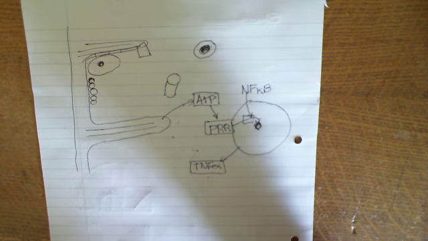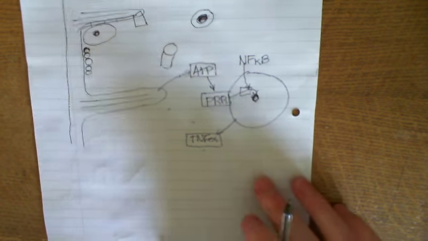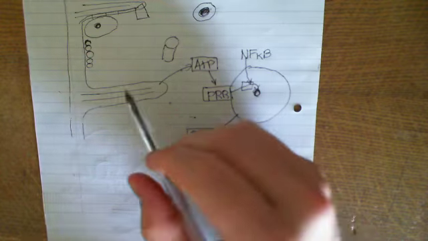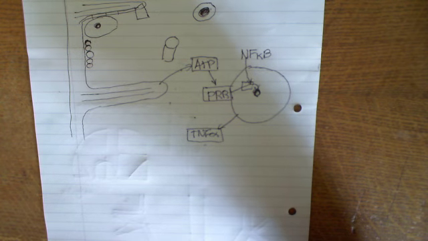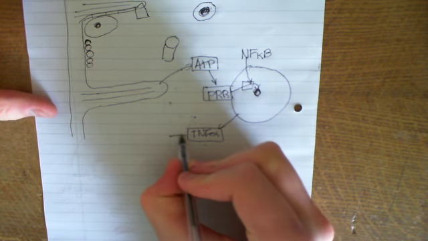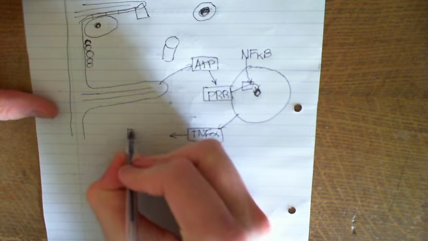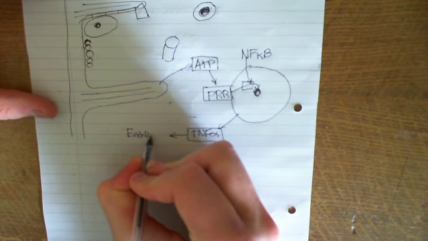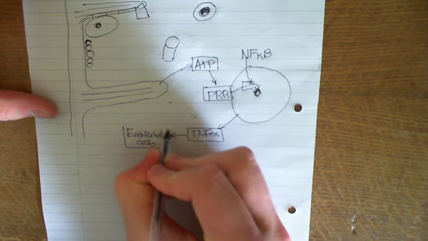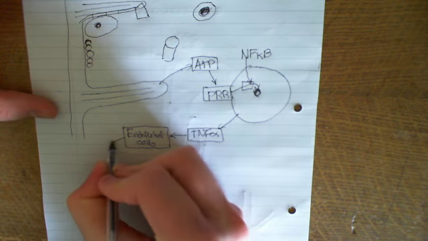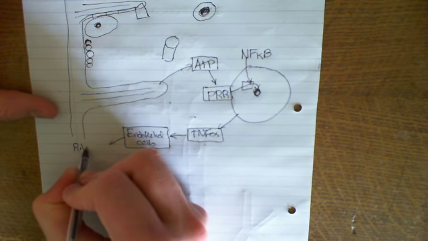And tumour necrosis factor alpha then goes to the endothelial cells of the pulmonary capillaries. So let's draw this. So it goes to the endothelial cells of the pulmonary capillaries.